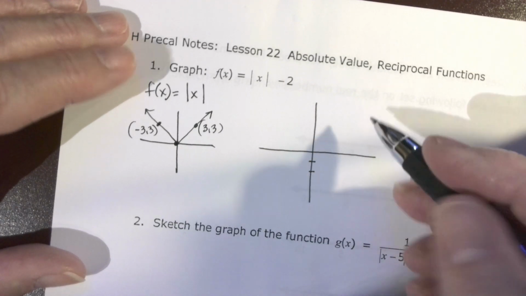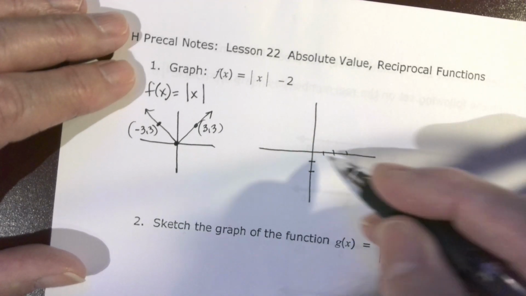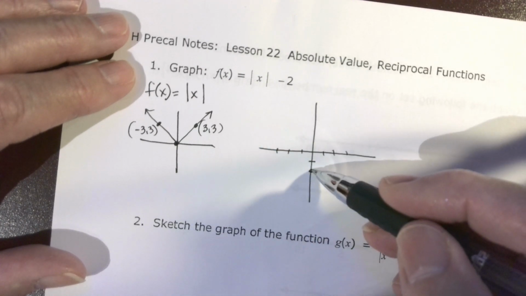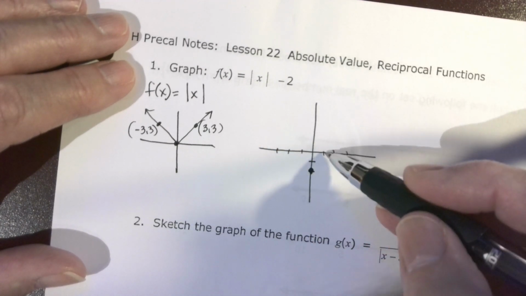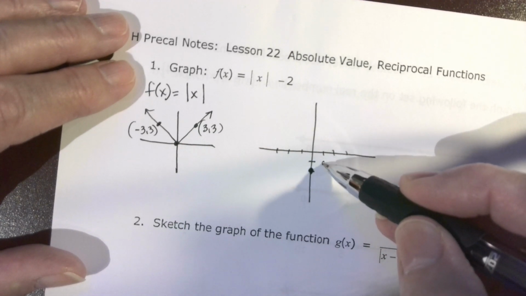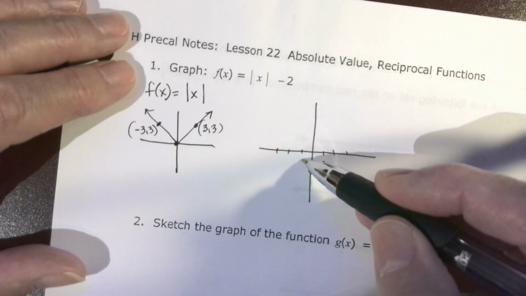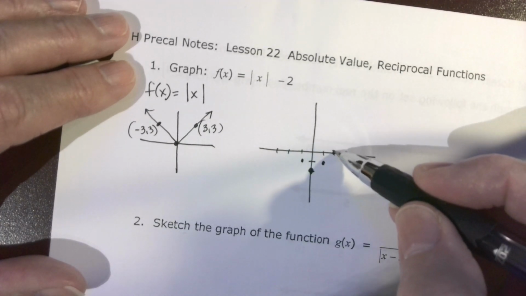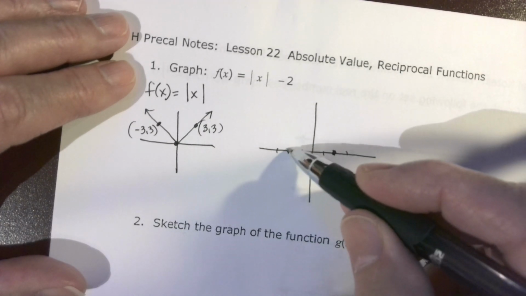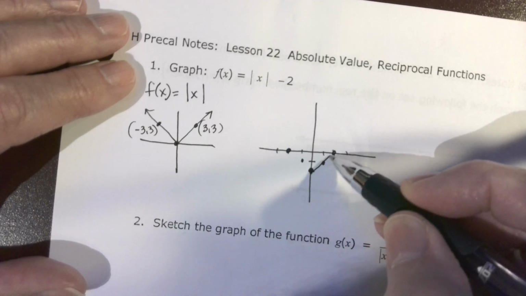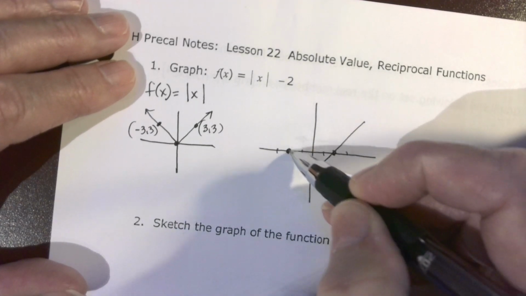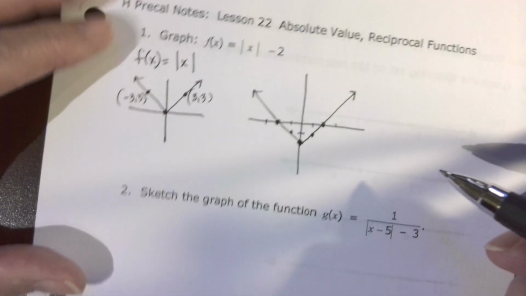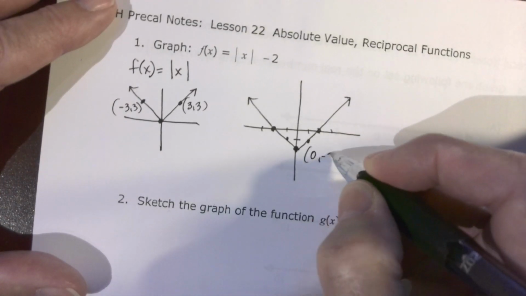Now we can double check ourselves in case you're wondering if it's right or not. So you can just say, well, when x is 0, it's going to be negative 2, right? When x is 1, it's going to be negative 1. And when x is negative 1, it's going to be negative 1. When x is 2, it's going to be 0. And when x is negative 2, it's going to be 0. So you can see it is taking on the same shape as this one, just shifted down 2. This point is 0, negative 2.